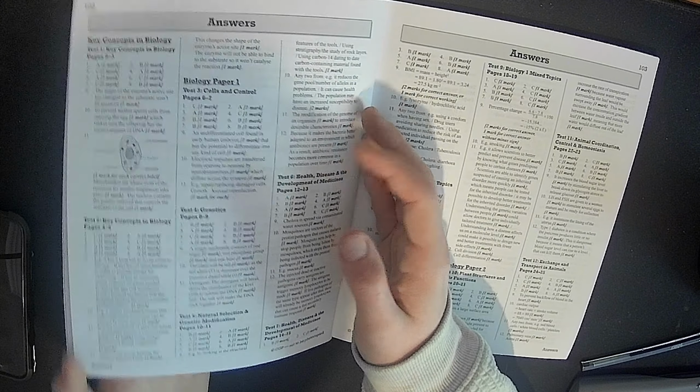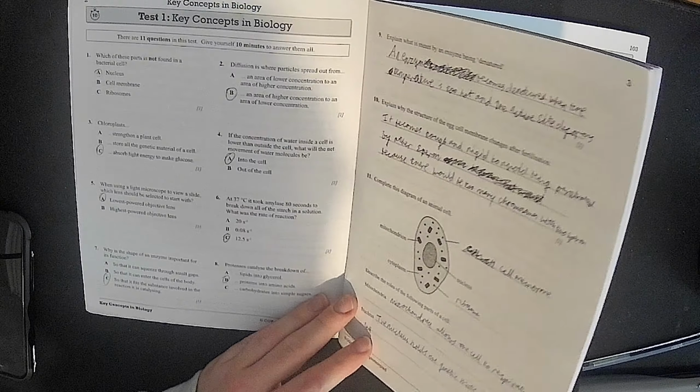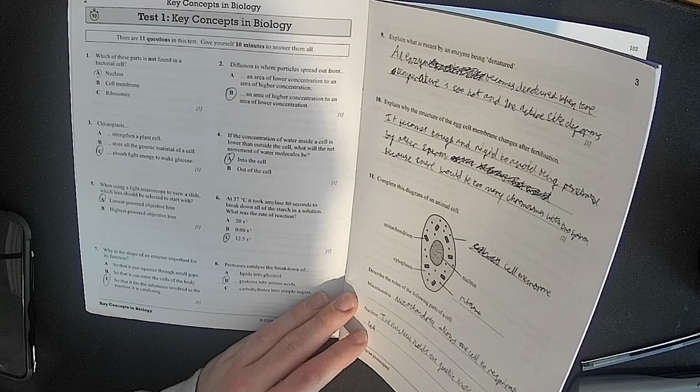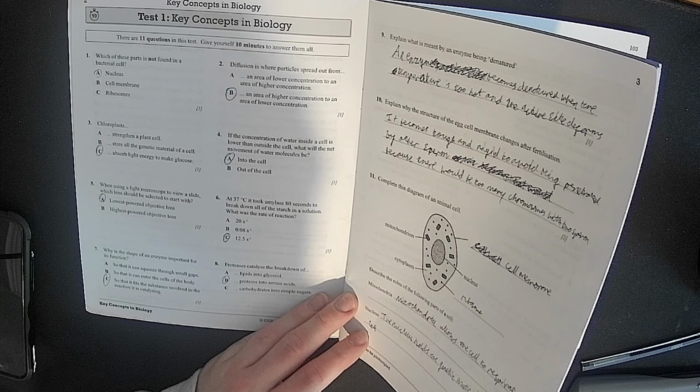So that is 6C. Yeah, so I did get it right. Yep, so the equation must be 1 over 80 then, times 100.